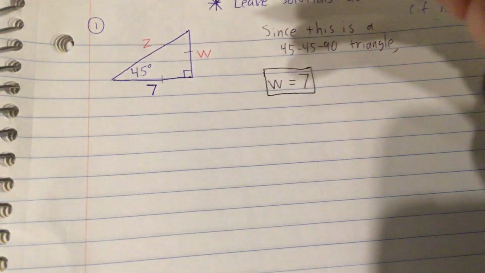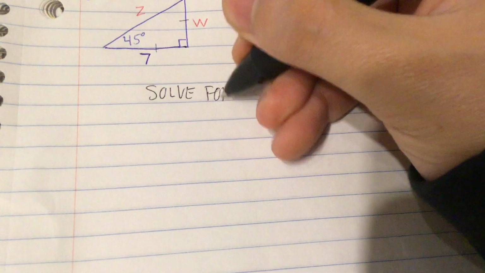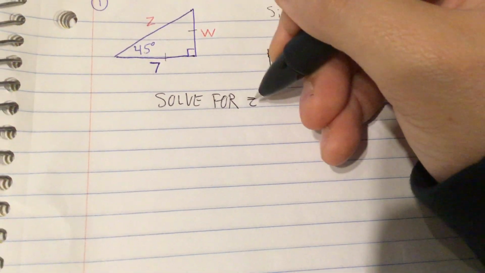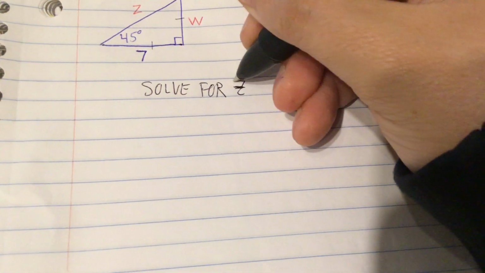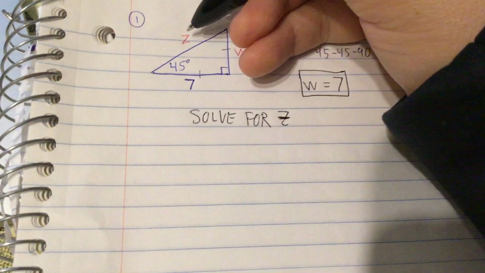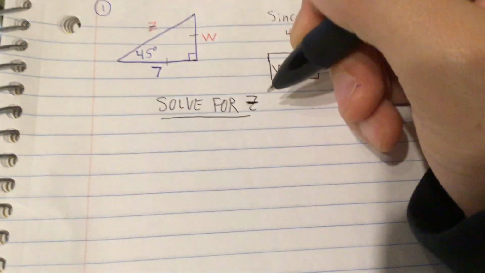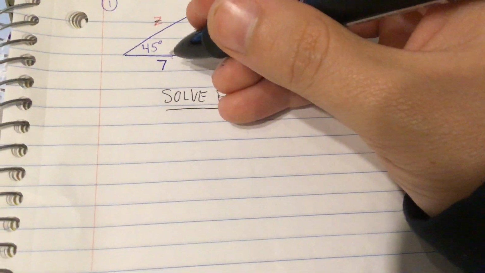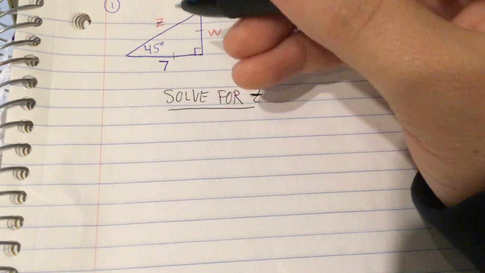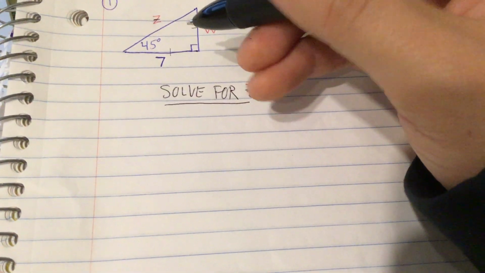Okay? Now, let's say I want to solve for Z using trigonometry. I draw my Z's with the line through it so it doesn't look like the number 2, but I think I messed that up. But anyway, so solve for Z. Well, from what I know, the cosine of 45 degrees and the sine of 45 degrees are both identical.